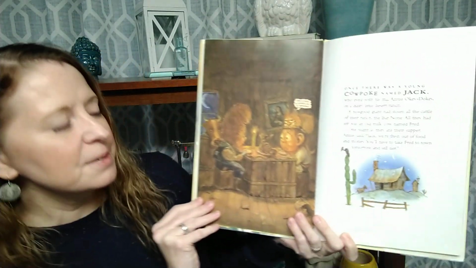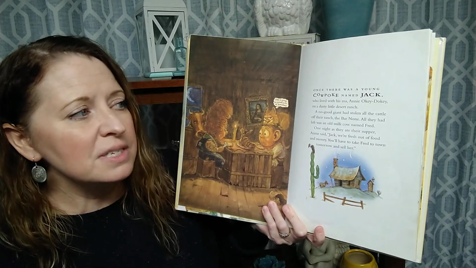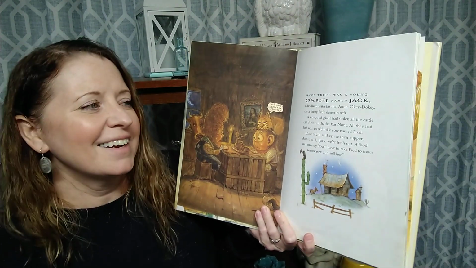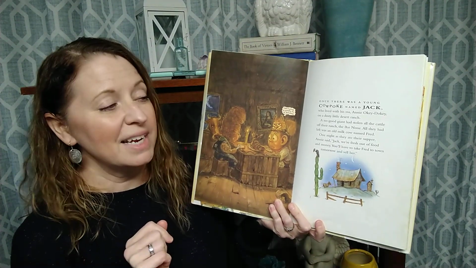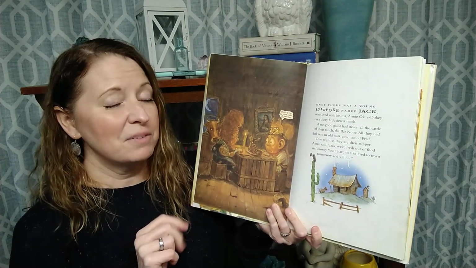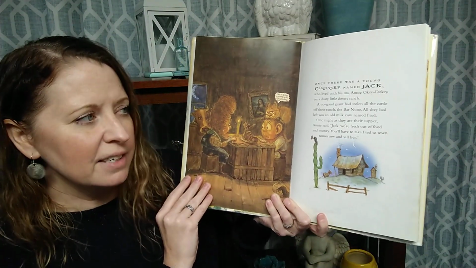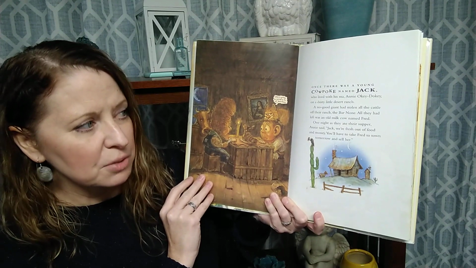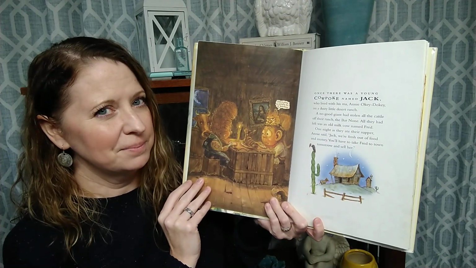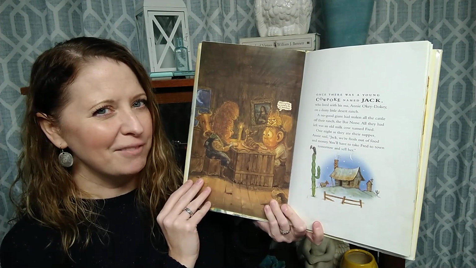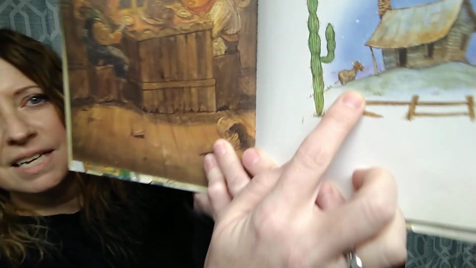All right. Once there was a young cowpoke named Jack who lived with his ma, Annie Okie Dokie, on a dusty little desert ranch. So Annie Okie Dokie is reference to Annie Oakley, who is one of the most famous female gunslingers of the Wild West. A no-good giant had stolen all the cattle off their ranch, the bar none. All they had left was an old milk cow named Fred. Think about that for a second. They had an old milk cow named Fred.